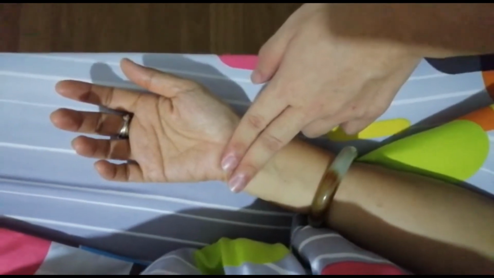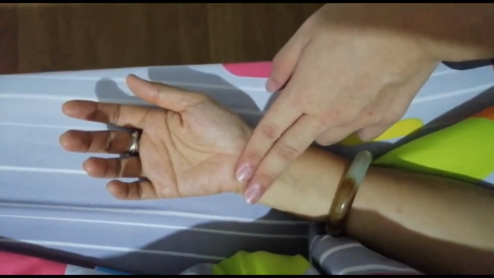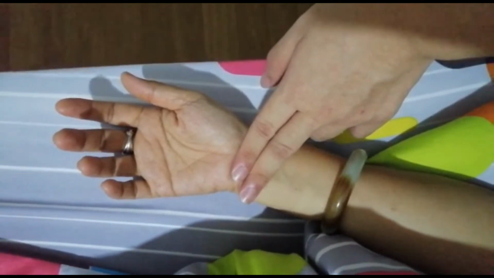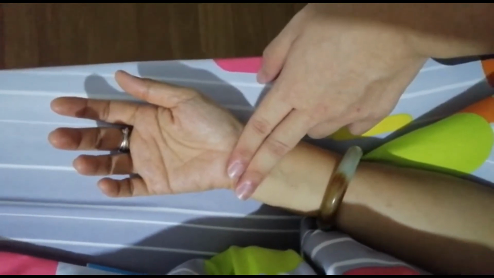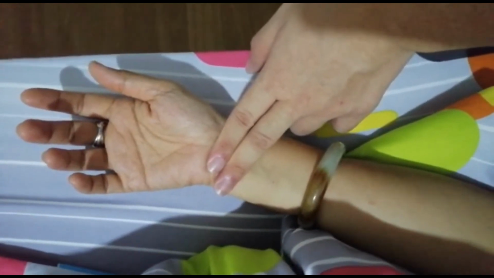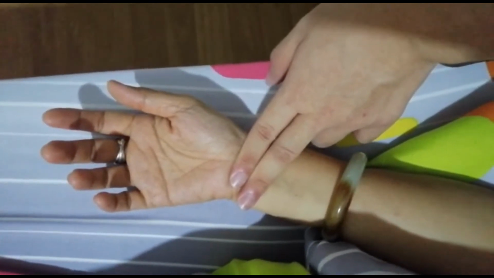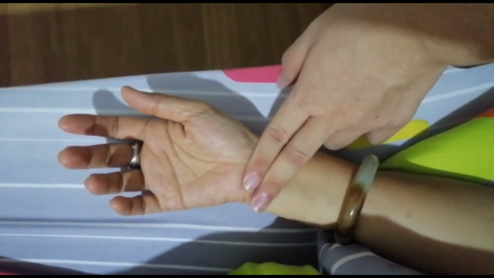So this is where the nurse would usually check for the pulse. This is what we call the radial pulse, and you place 2 fingers on the wrist here and press firmly to feel the pulse, and then you count the number of pulses in 30 seconds or 1 minute.